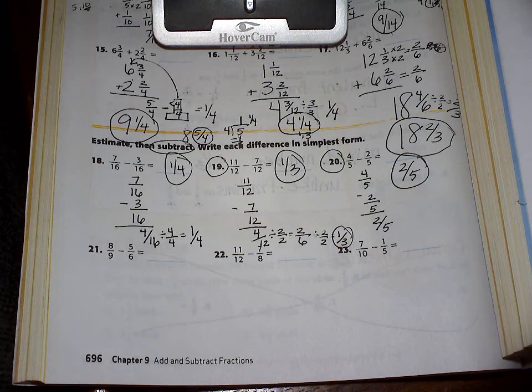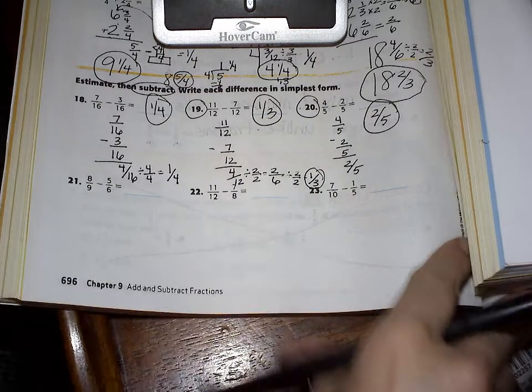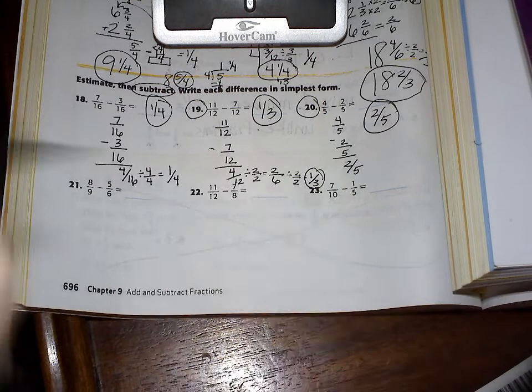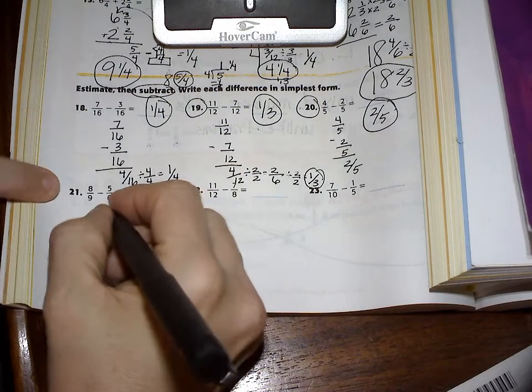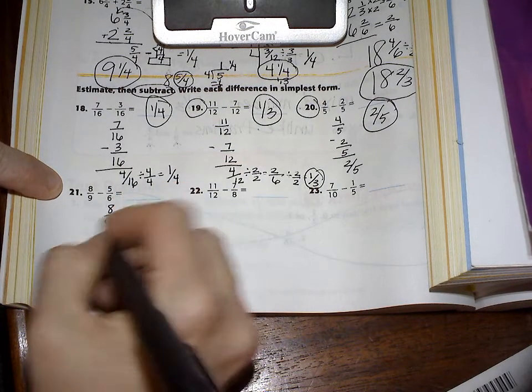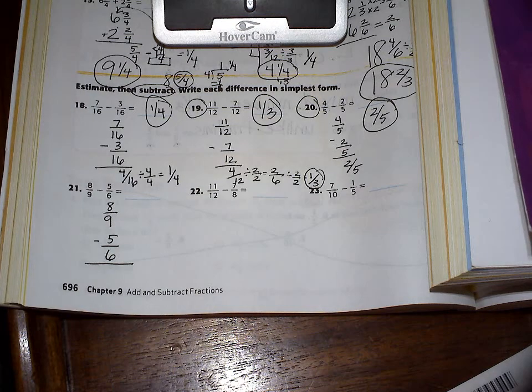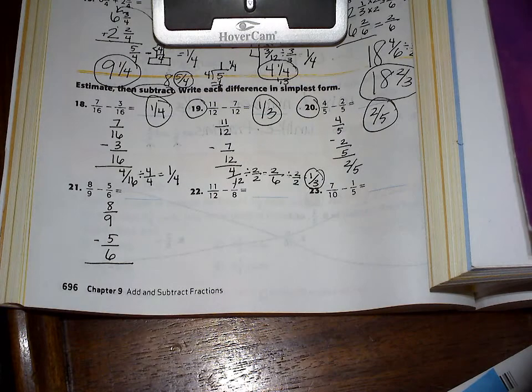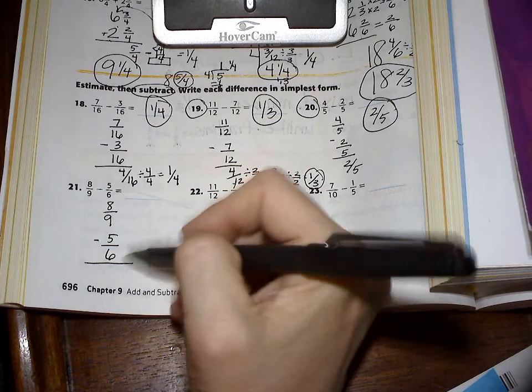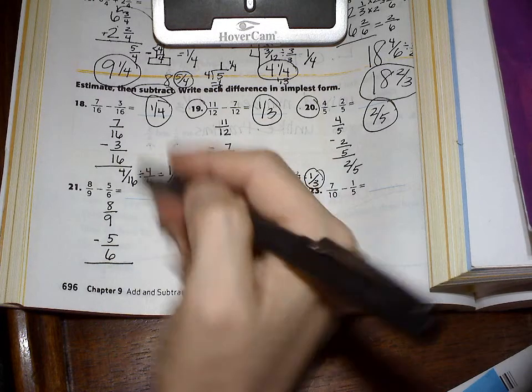We've got 3 more problems on this page, you guys. 8/9 minus 5/6. So we're going to write it 8/9 minus 5/6. I always like to stack up my adding and subtracting of fractions. And now we have to get a common denominator because we don't have one.